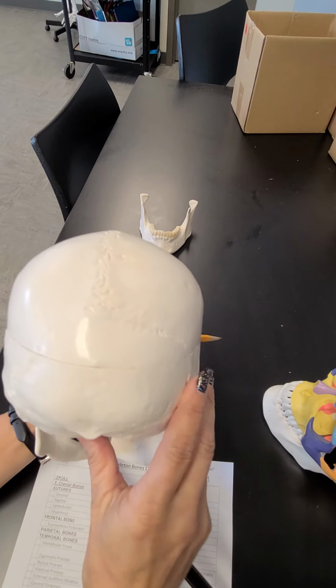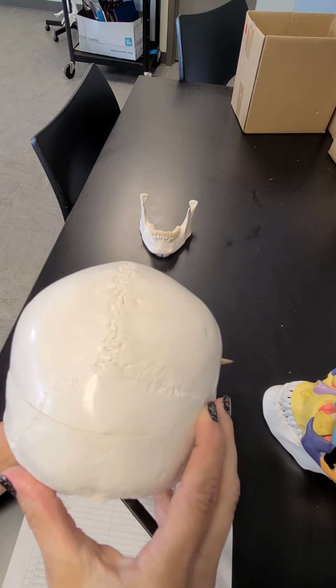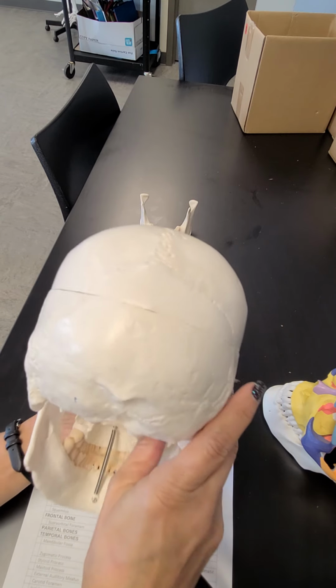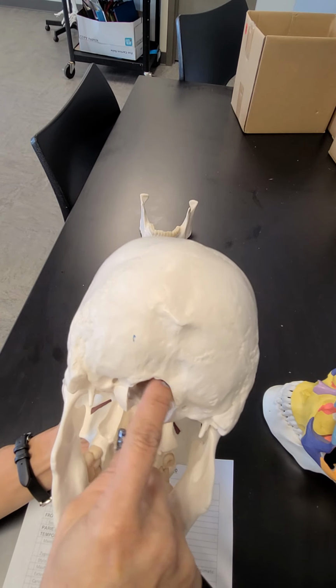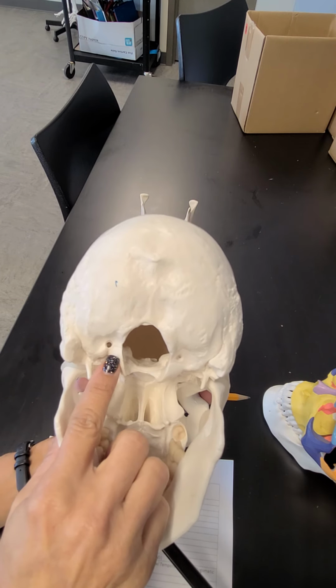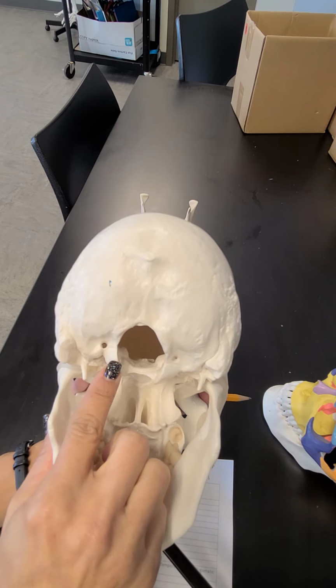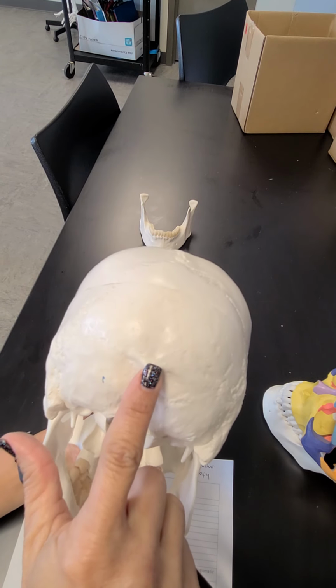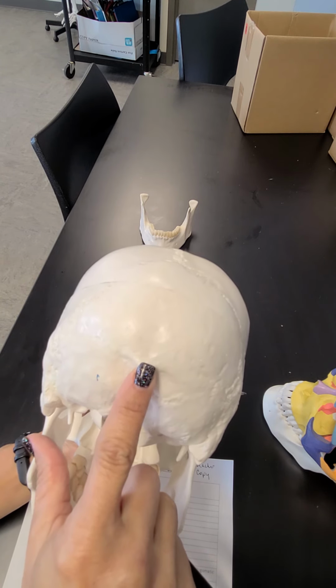So here is the suture, lambdoidal suture, and underneath this is the occipital bone. Here's the foramen magnum. Here are the occipital condyles on either side of it. And here's the external occipital protuberance.